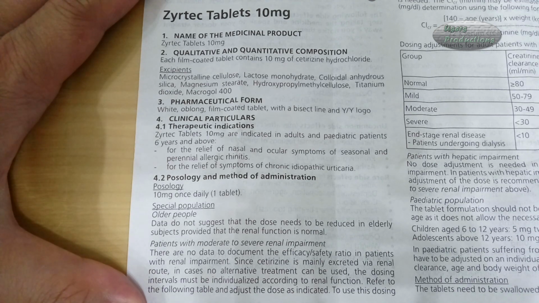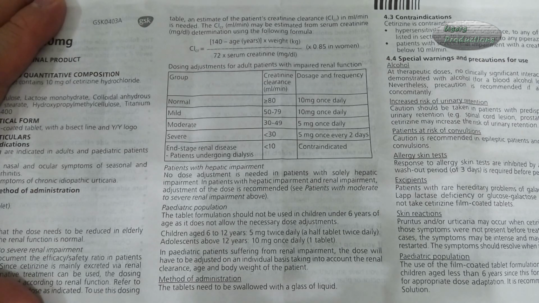Refer to the following table and adjust the dose as indicated. To use this dosing table, an estimate of the patient's creatinine clearance (CL, mL/min) is needed. The CL (mL/min) may be estimated from serum creatinine (mg/dL) determination using the following formula: CL equals [140 minus age in years] times weight in kg, divided by 72 times serum creatinine in mg/dL, times 0.85 in women. Dosing adjustments for adult patients with impaired renal function.